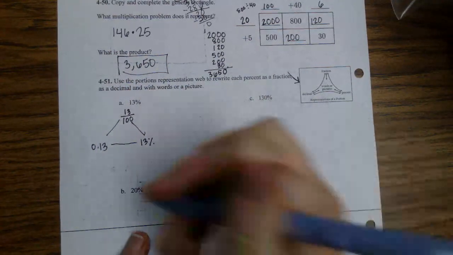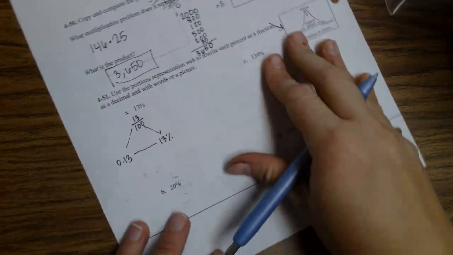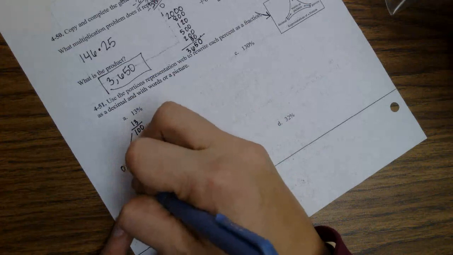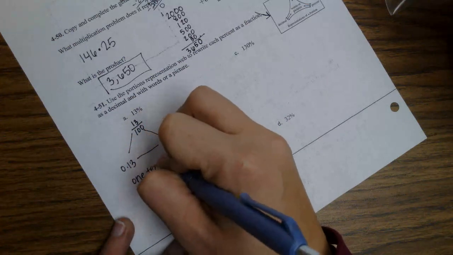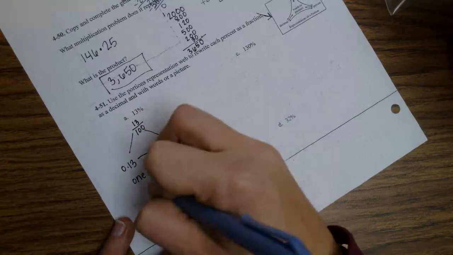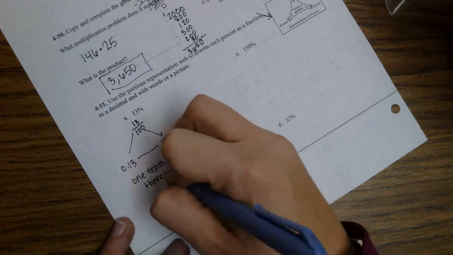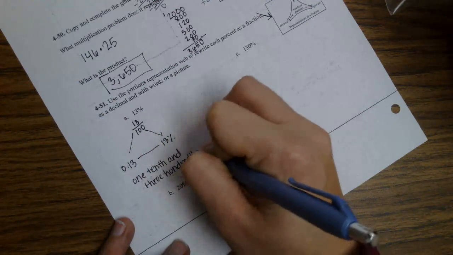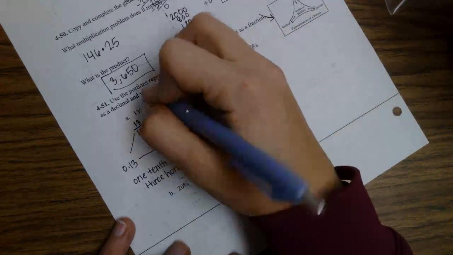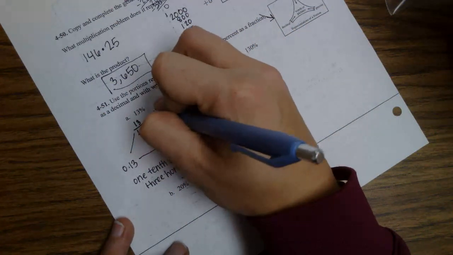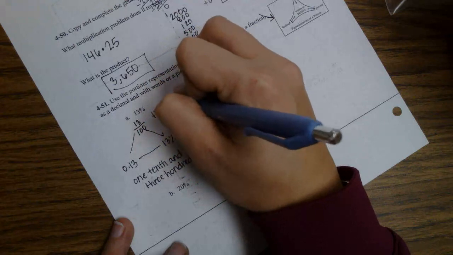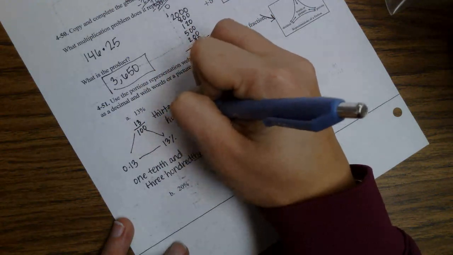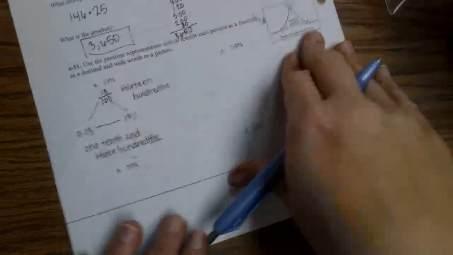Okay, now my words for this one, and I'm sorry I have to turn my paper sideways so I can write it. I have 1/10 and 3/100. I have to have that THS. I could write 13/100. It's the same.